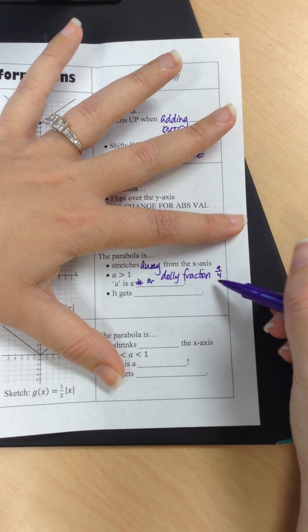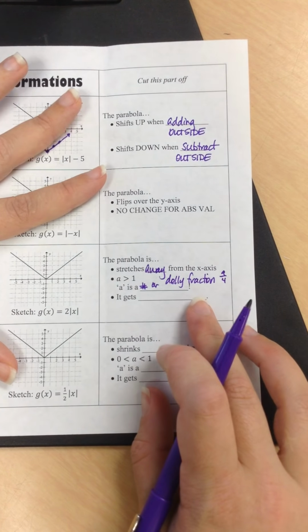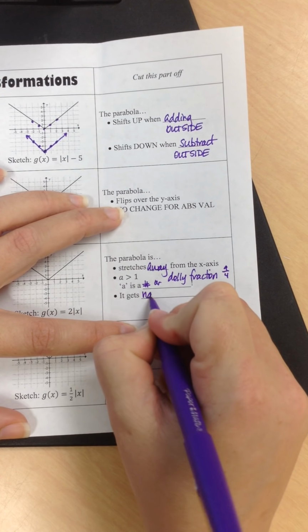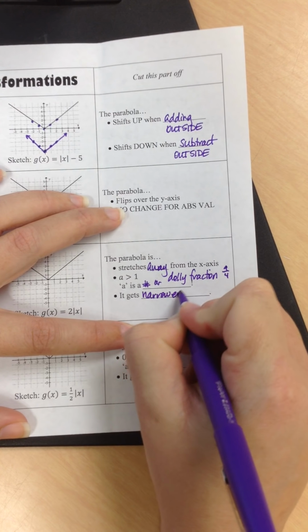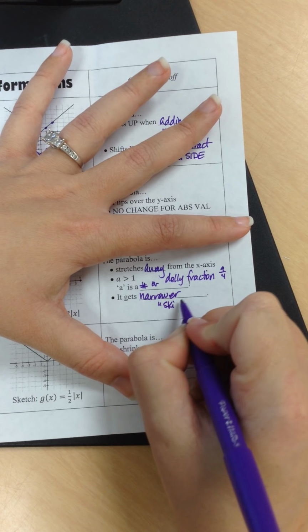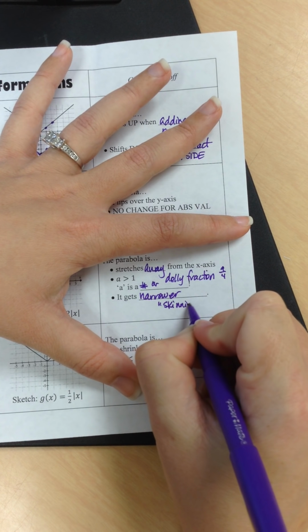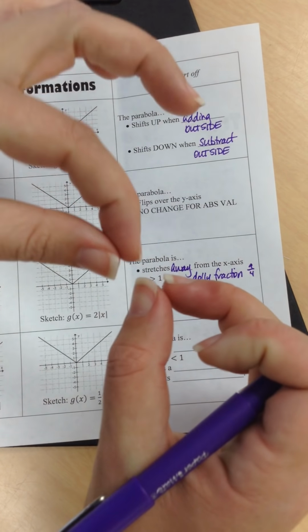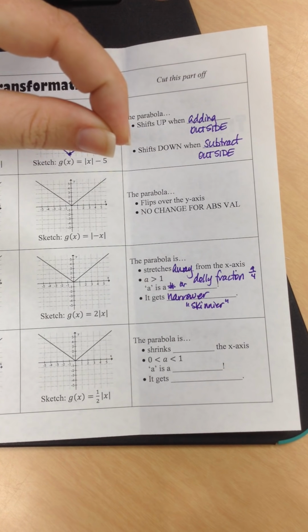So if you have a fraction that's a Dolly fraction, then we're talking about a vertical stretch. This guy is going to get narrower. Or, if you like to think of it this way, skinnier. So you can think of a rubber band. If you stretch it vertically, it's going to get more skinny or more narrow.